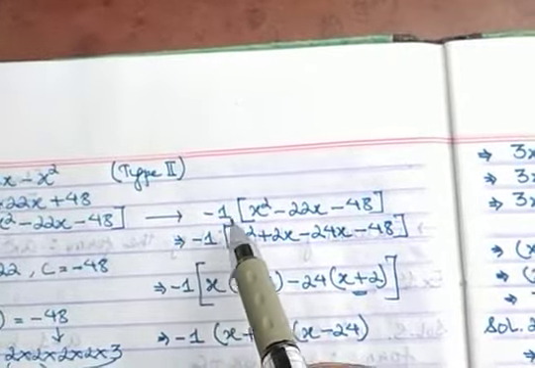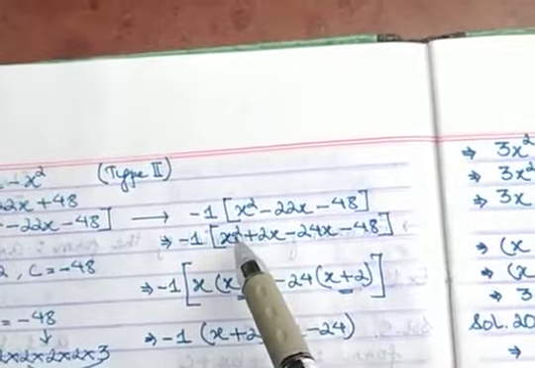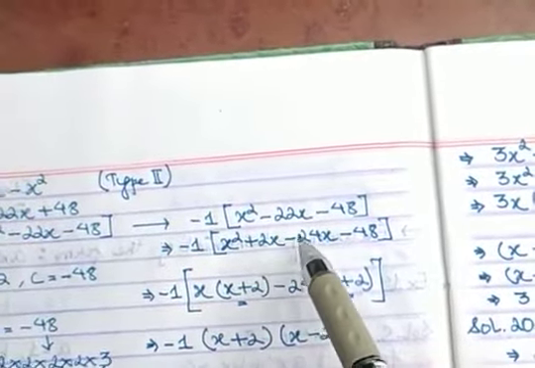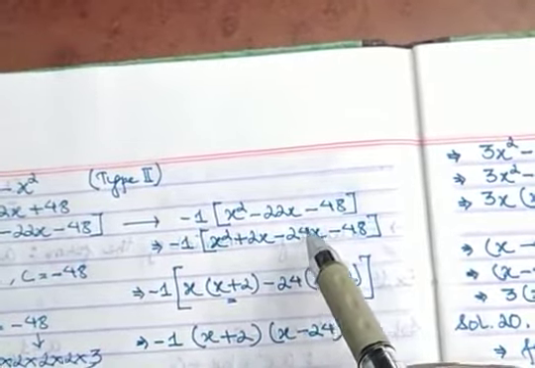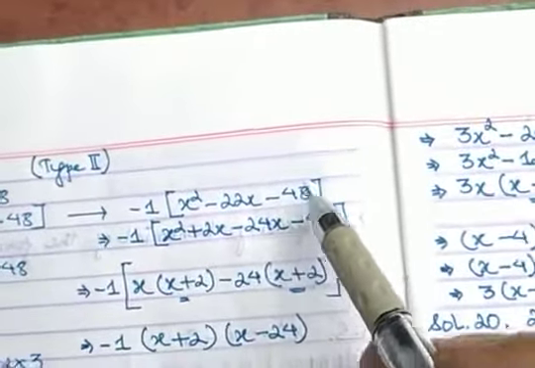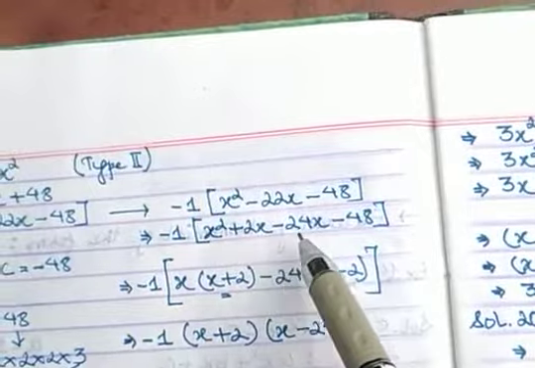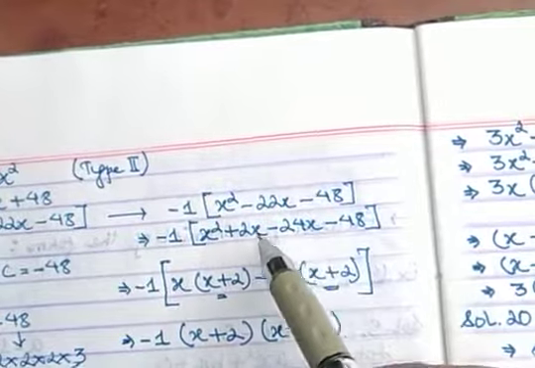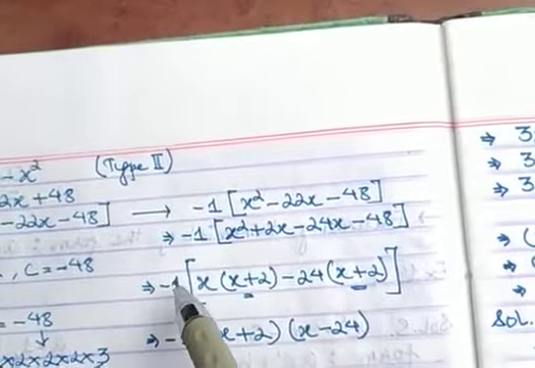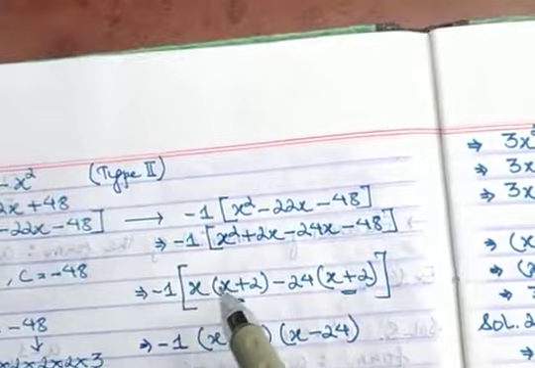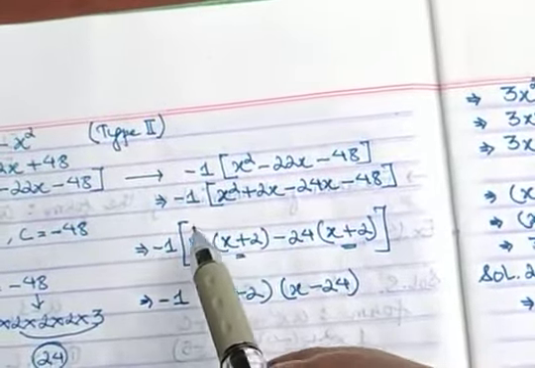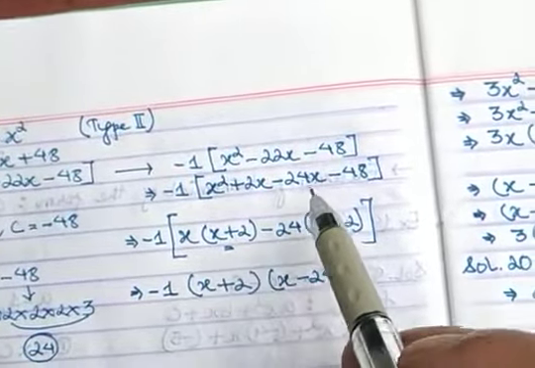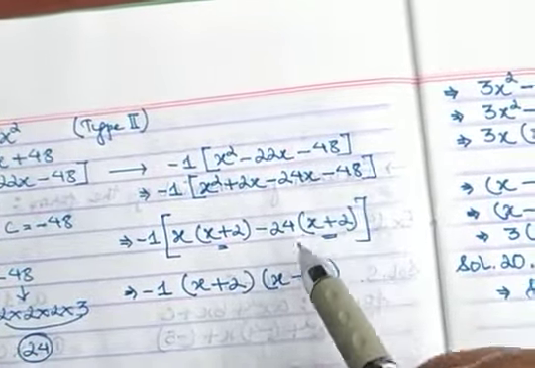So what I have done here, minus 1 I have kept outside the bracket, and inside the bracket, x squared, see, plus 2 and minus 24 were my factors. So plus 2x minus 24x for the middle term, splitting the middle term, and minus 48, the third term, as it is. You can cross check here as well. Plus minus is minus, the sign of the greater number follows, the greater number is 24, minus 24 plus 2 is minus 22, see. Now minus 1, see, I haven't neglected. Remember, you cannot neglect writing the negative sign. So from the first and second term, x is common, x plus 2. And from the third and fourth term, 24 you can take as common.